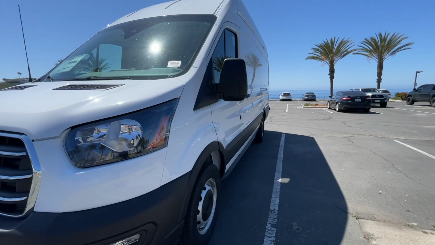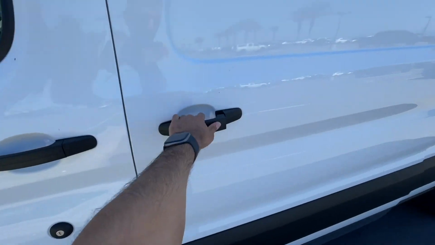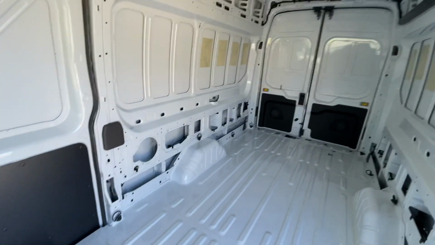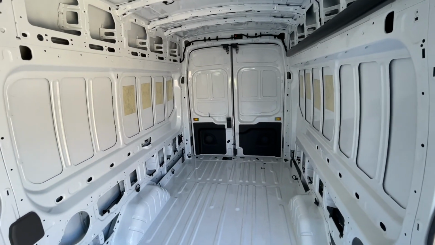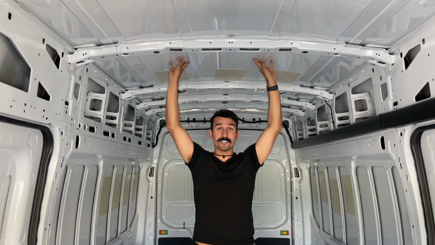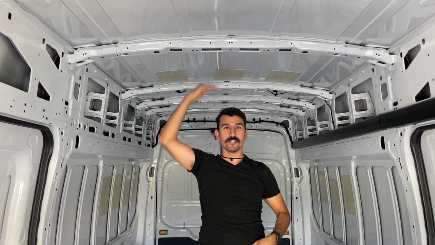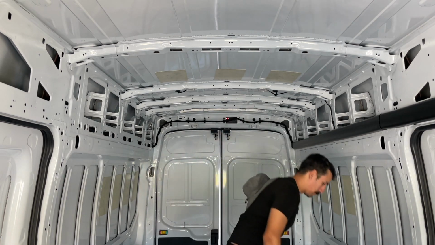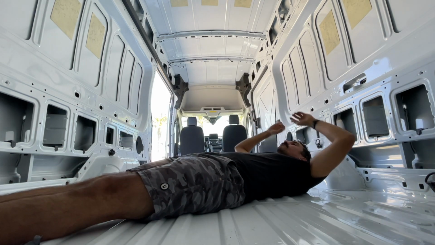And now let's jump into the high roof and check it out. So many possibilities in here. Wow. So as you can see, there's plenty of headroom. It's got to be like a foot above me. And I can lie down this way, which is pretty cool. The bed, boom, I can lie down, no problem.